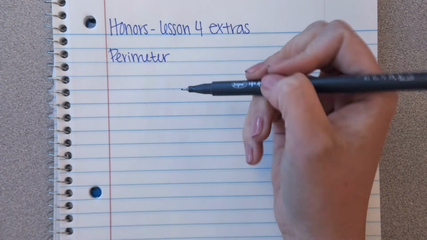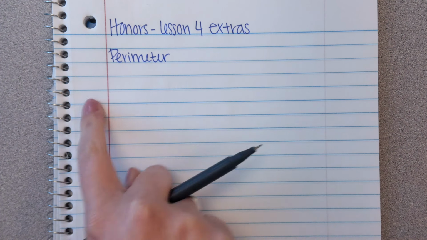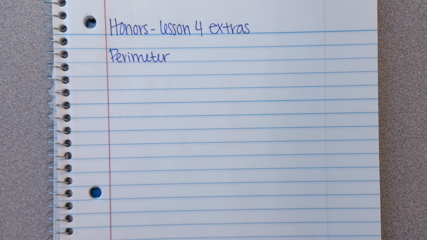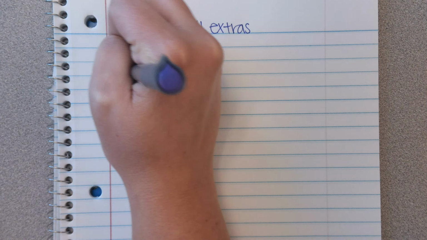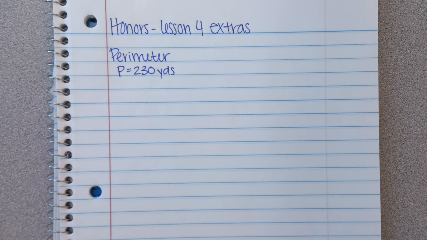So the first type of problem I'm going to talk to you about is a perimeter problem. It's a word problem. I'm not going to write down the whole word problem for you, but I'll just give you the gist of what it says. So basically it says there's a rectangular lot. You're given that the perimeter is 230 yards, okay? And then it says that the length is 5 less than twice the width. And so it asks you to figure out the length and the width.